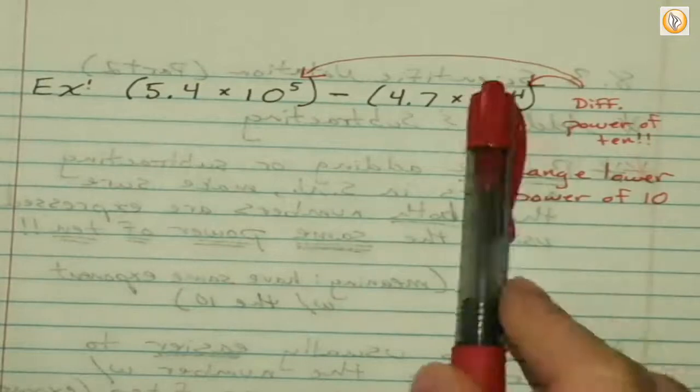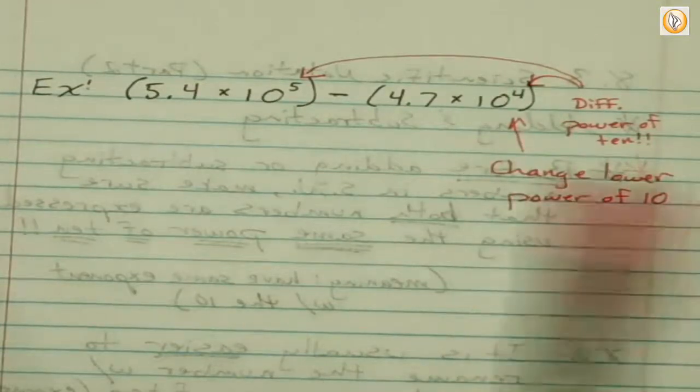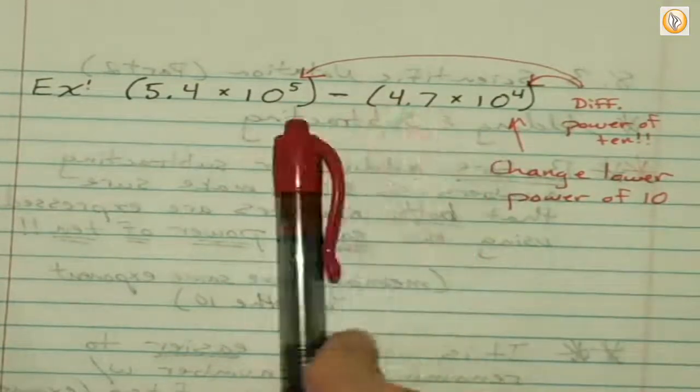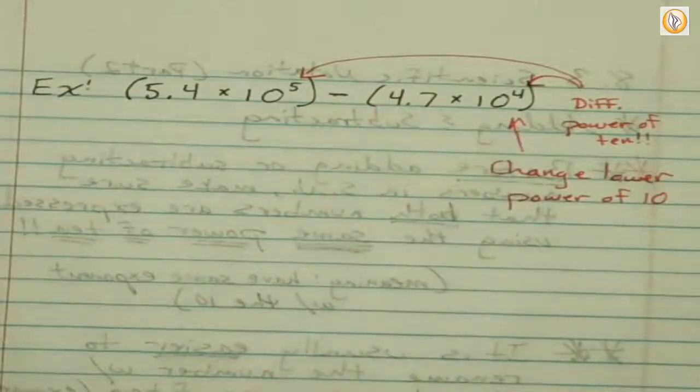Now, you can't just change that to a 5, because we want them to match, right, guys? So we have to move this decimal.